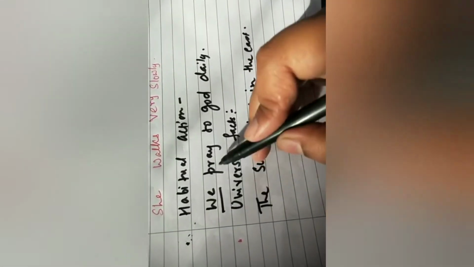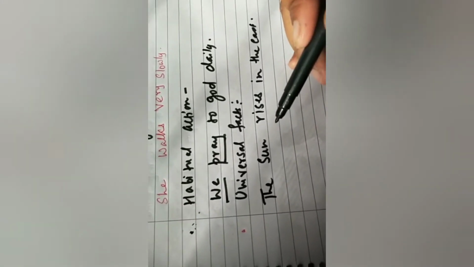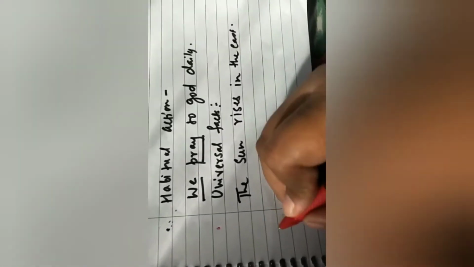So here you can see that with we we have used pray, and for singular words we have used the S or ES form. So there are certain rules in making sentences in this simple present tense.